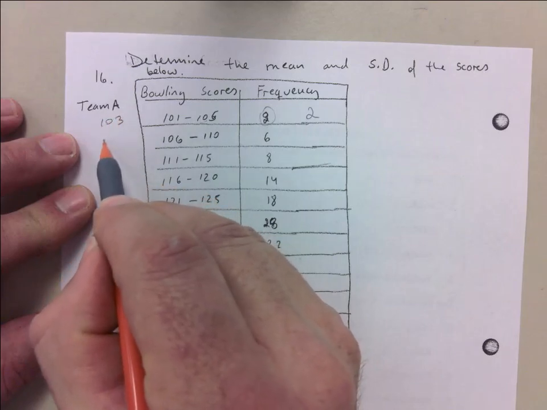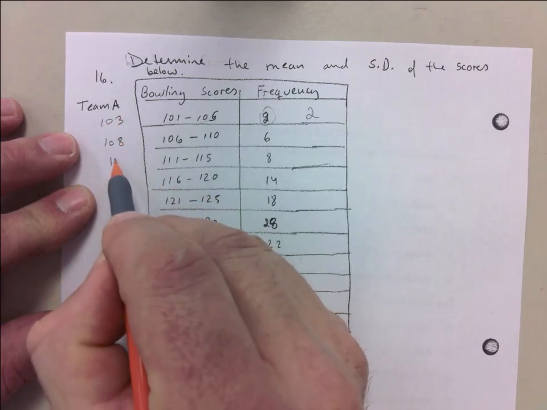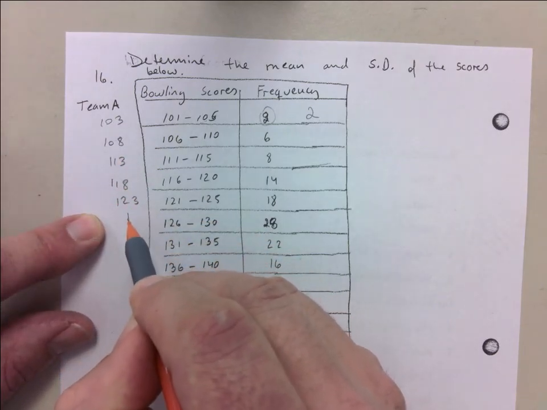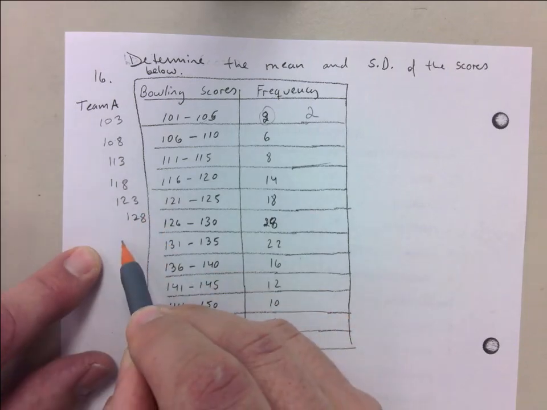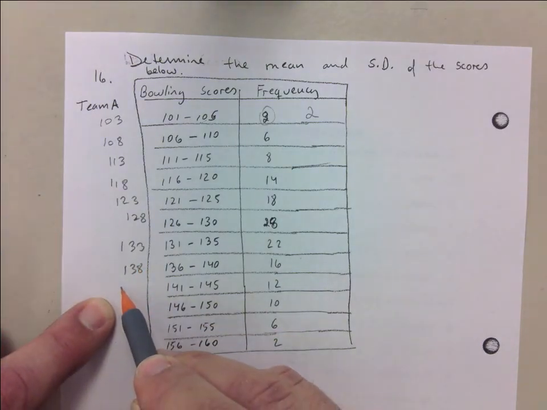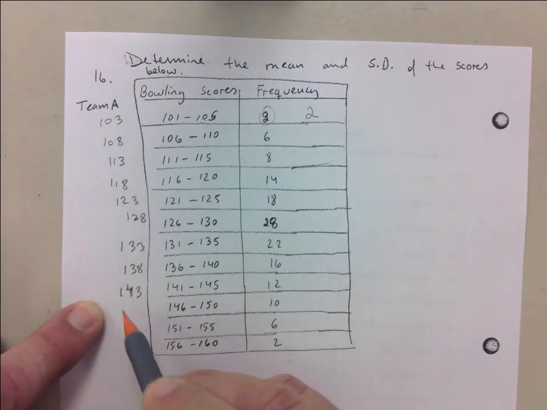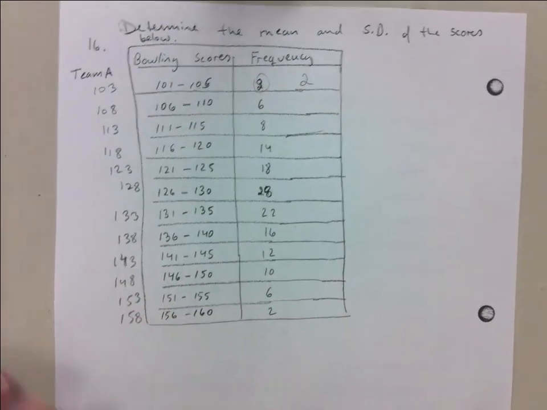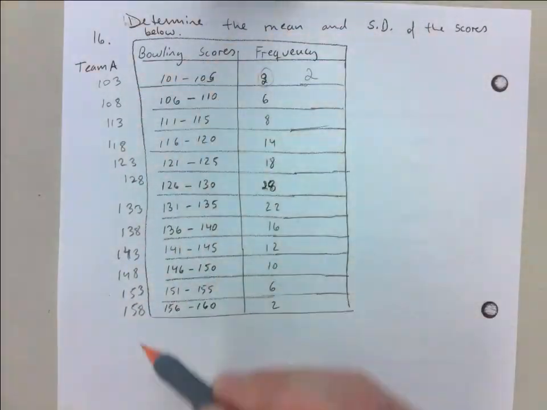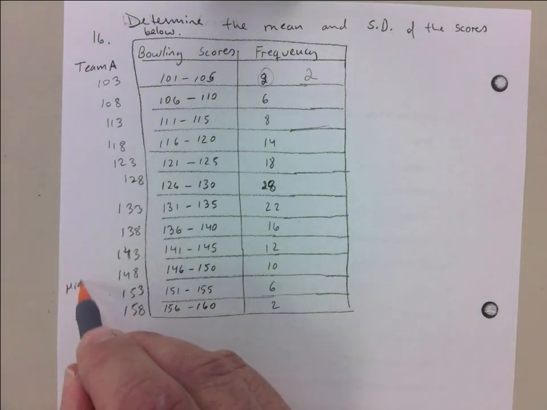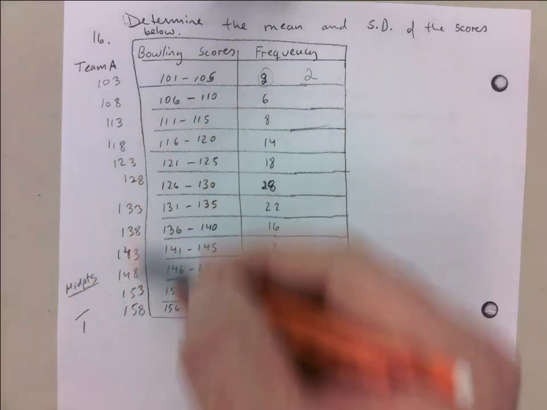So 103, 108, 113, 118, 123, 128, 133, 138, 143, 148, 153, and 158. Sorry, but that had to happen. So I'll give you a mark for that step for midpoints. If you did that correctly, you get the mark.